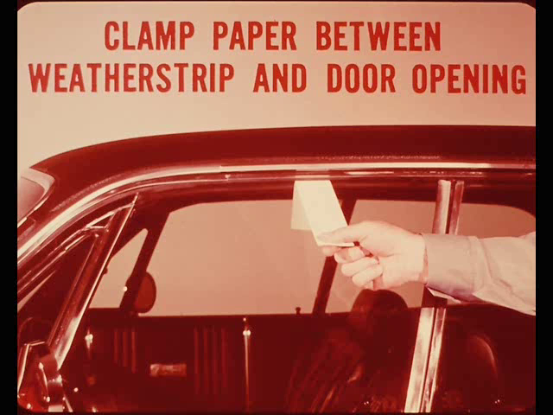If chalking the weather strip isn't practical, you can use paper instead. Clamp a narrow strip of flexible paper between the weather strip and the door opening at the suspected location. If the paper pulls out easily at some point, you found a possible leak.